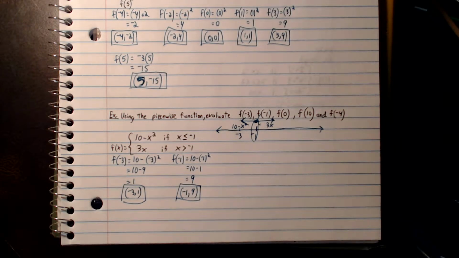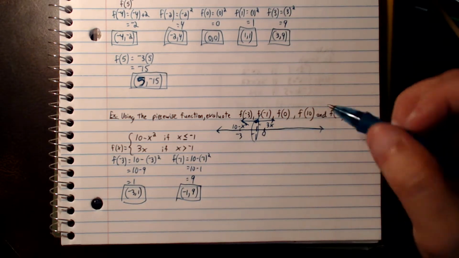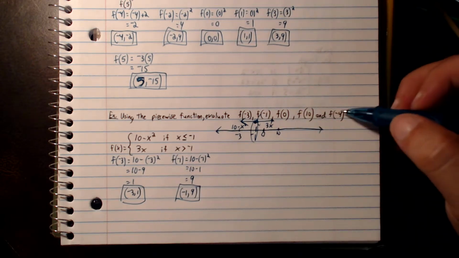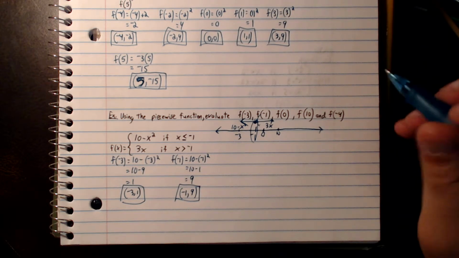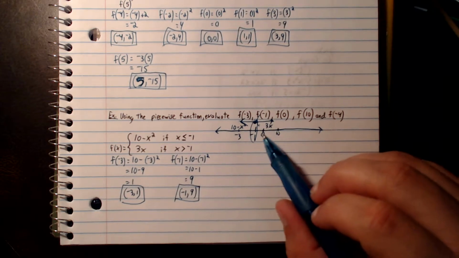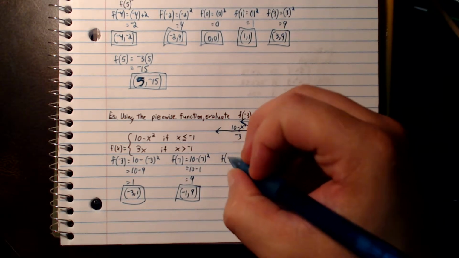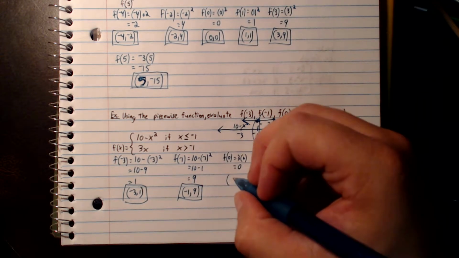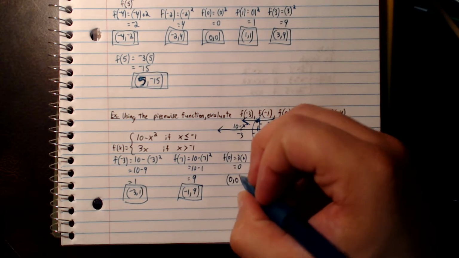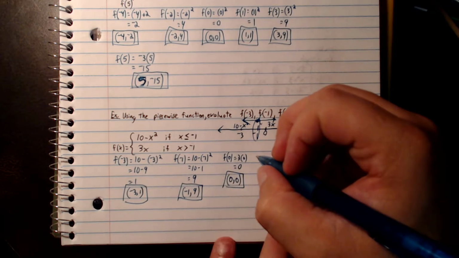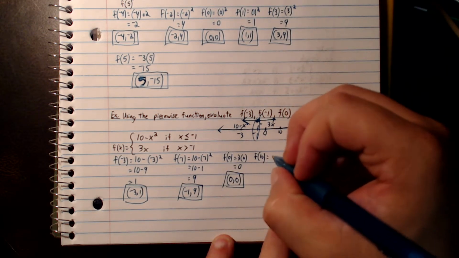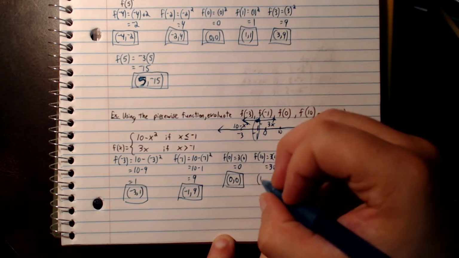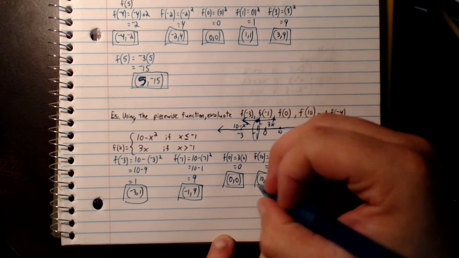0. 0 is over here, right? In fact, 10 will also be over here. And then for some reason I threw in -4. We'll deal with that one in a minute. Let's do 0 first. So 0 belongs to the 3x function. 3 times 0 is 0. So if we plug in 0, we get out 0. What about 10? Well, 3 times 10 is 30, so if we plug in 10, we get out 30.